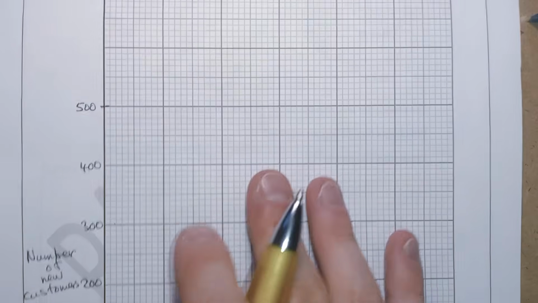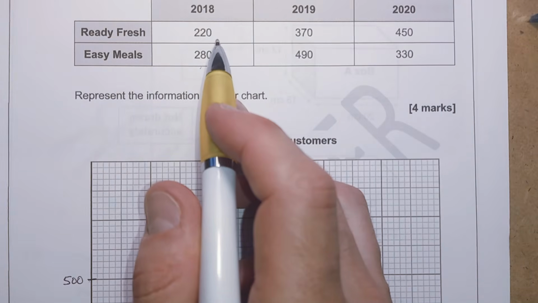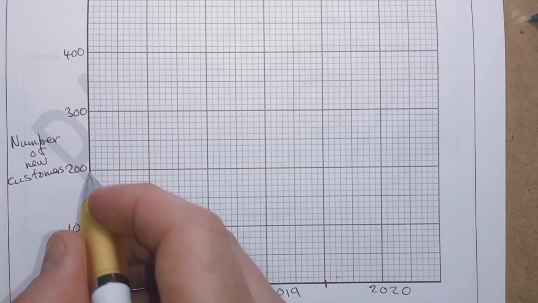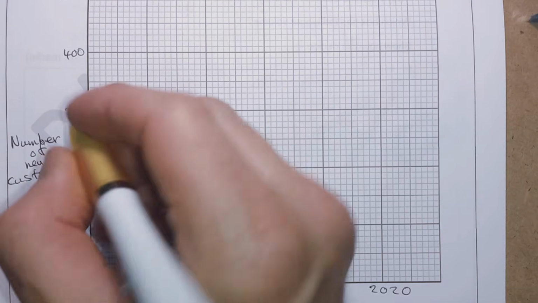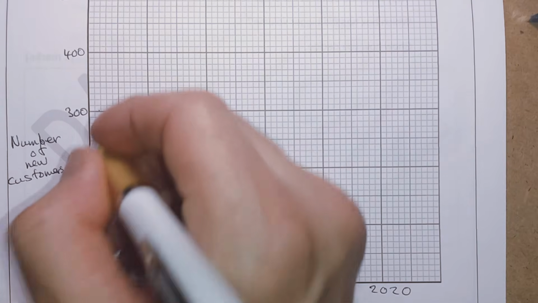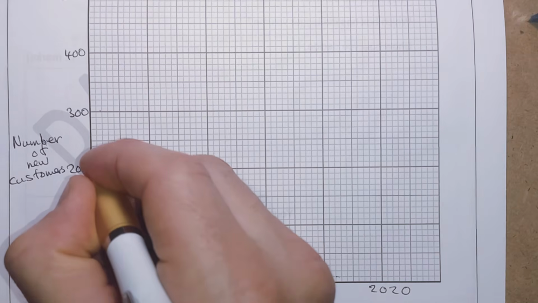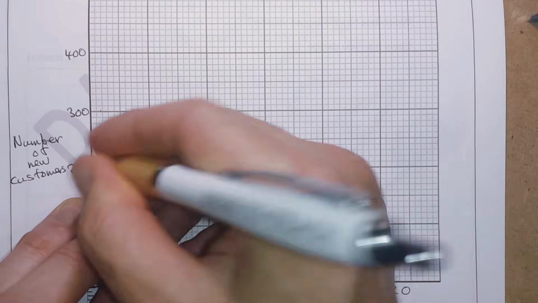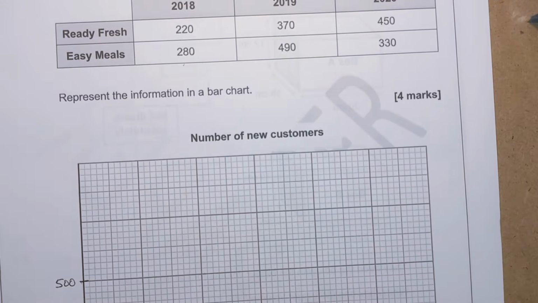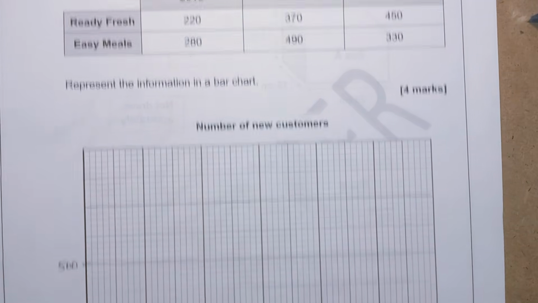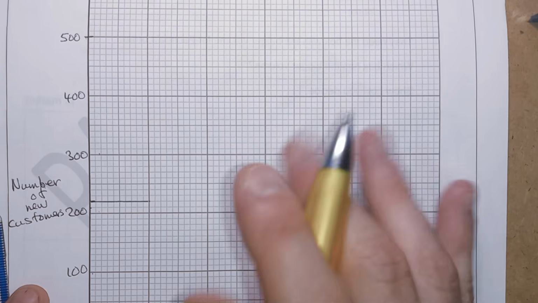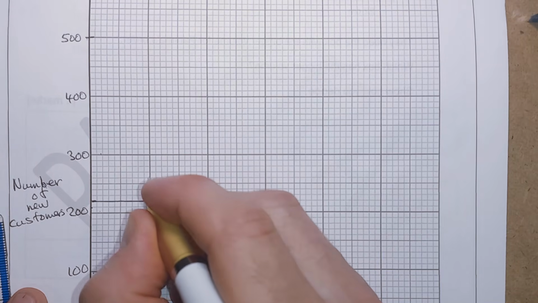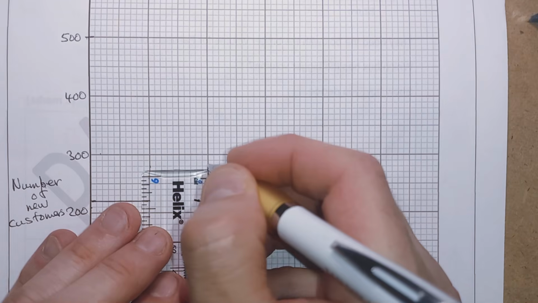Right, so for 2018 we've got 220 for Ready Fresh. Here's 200. We've got 10 boxes, so each of these is going to be worth 10. So 210, 220. So that's for Ready Fresh. And then for Easy Meals, we've got 280. So we're going to have a separate column that goes up. This would be 250 in the middle, 260, 270, 280.